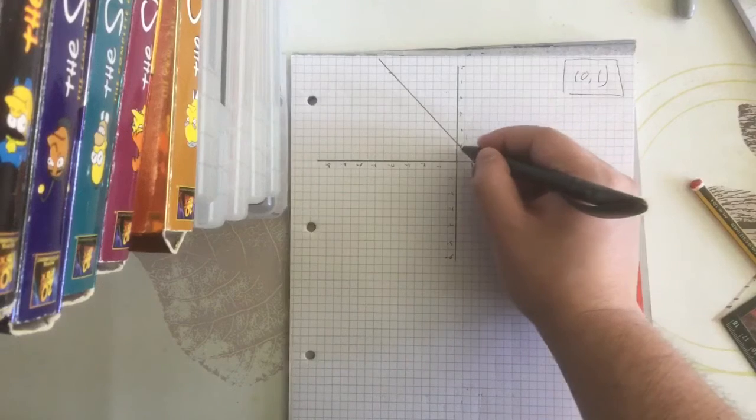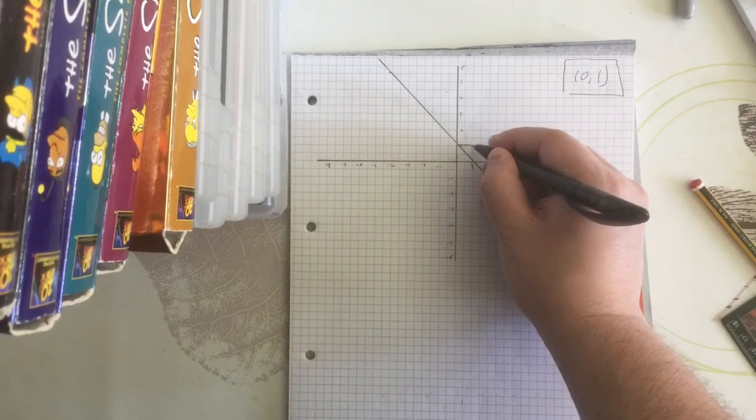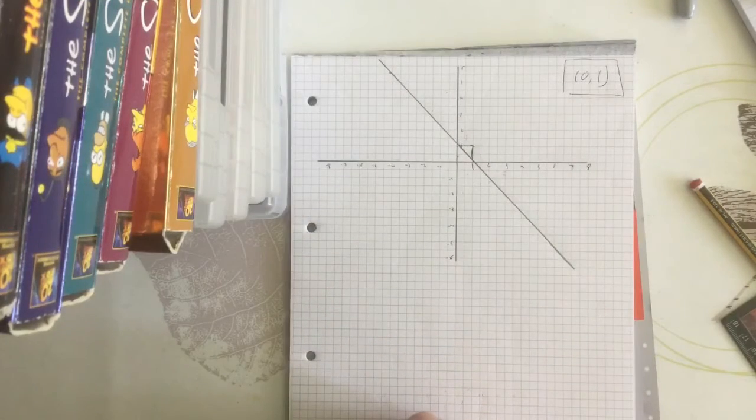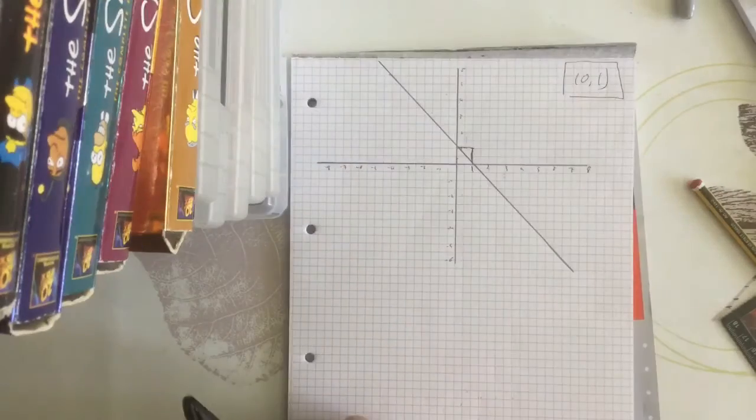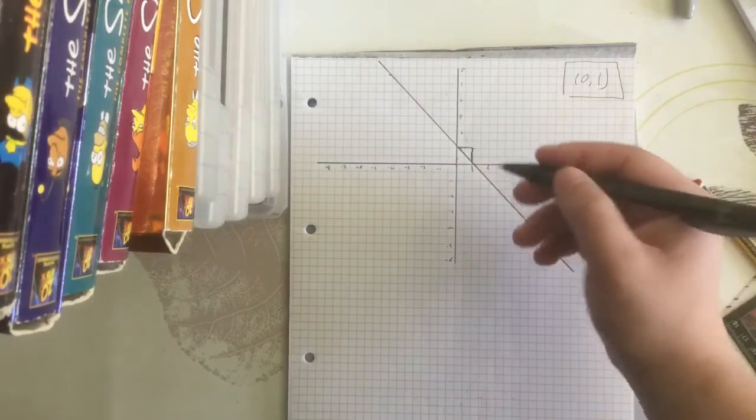Now, you've noticed that when we go across in this direction, we actually have to move downwards to meet the line again. Whenever we've had to move upwards, our gradient has always been positive. Now, because we have to move downwards in this case, our gradient is going to be negative.